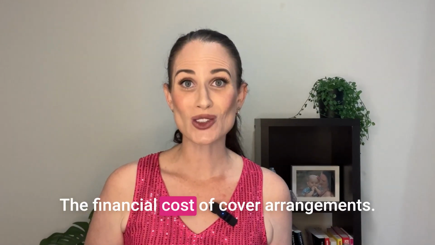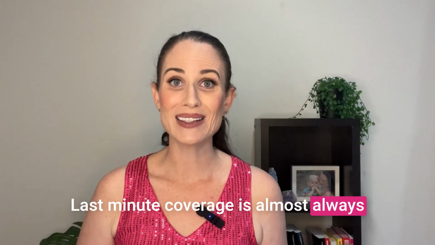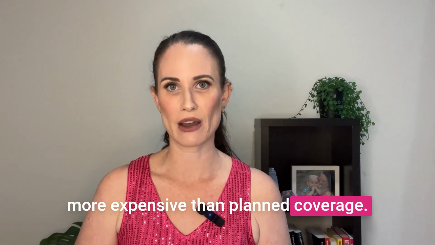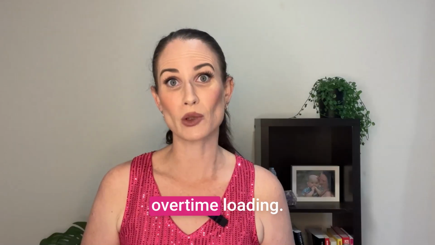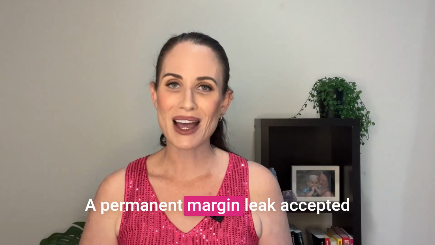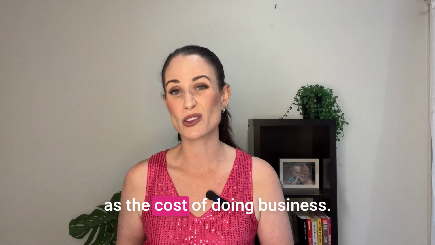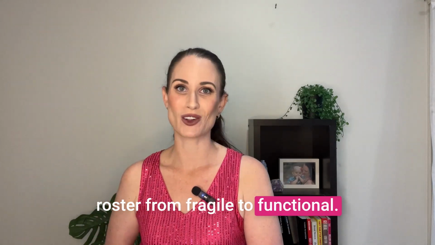The financial cost of cover arrangements. Last minute coverage is almost always more expensive than planned coverage. Agency workers, casual premiums, overtime loading. In a fragile roster, these costs are structural. A permanent margin leak accepted as the cost of doing business. 6 principles that move a roster from fragile to functional.